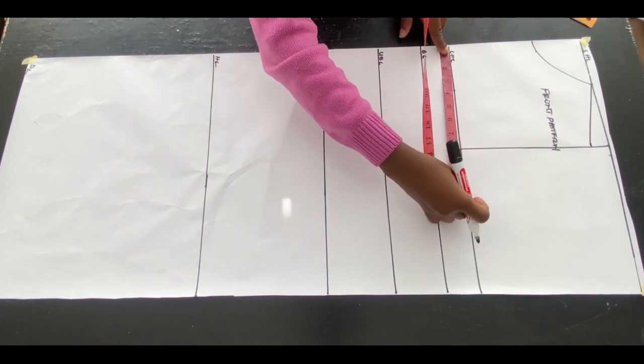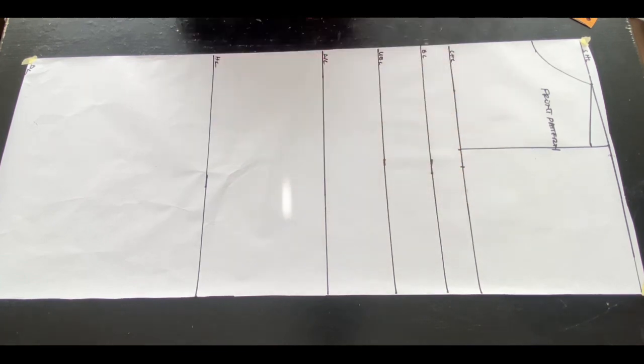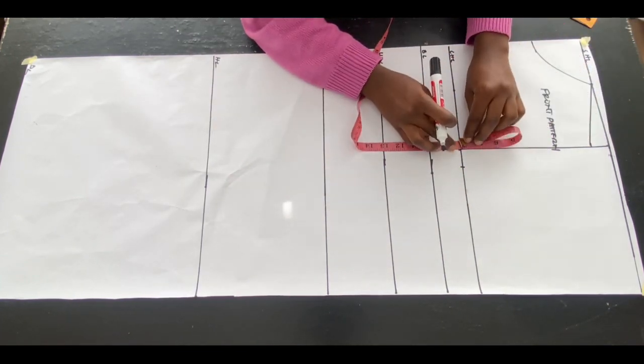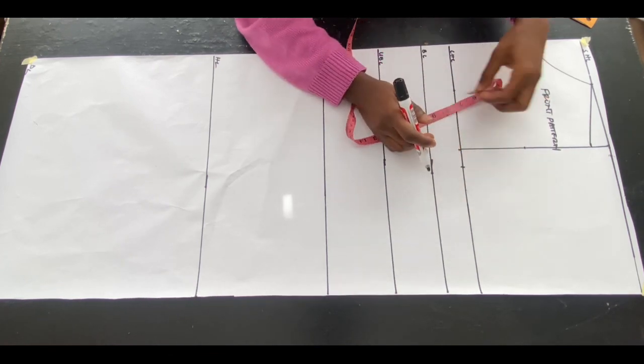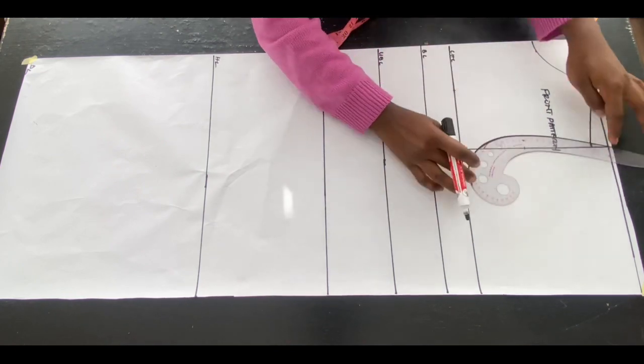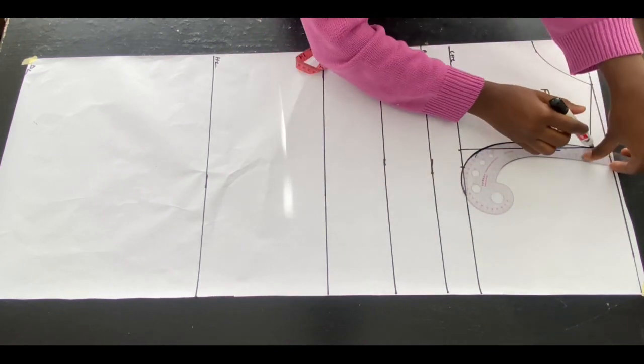Then on the chest line, I'll go in with the bust measurement divided by 4. From the shoulder slant, I'll divide what I have left into 2 and get the midpoint, and I'll come out by 0.5 from that midpoint. I'll connect those 3 points together to form the armhole.